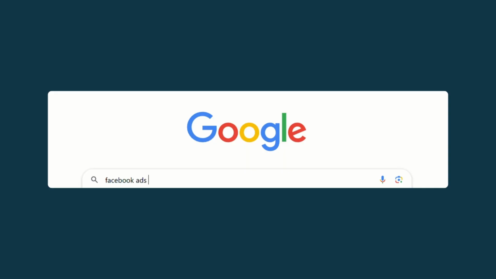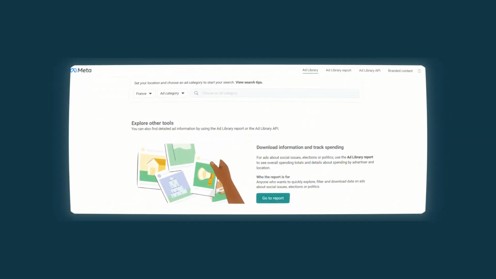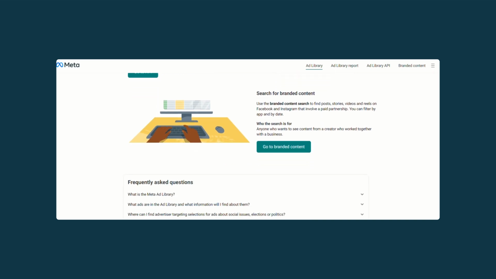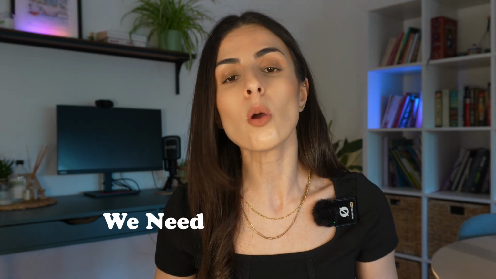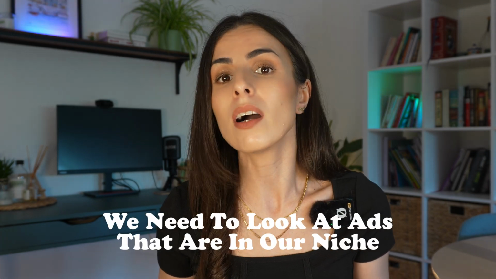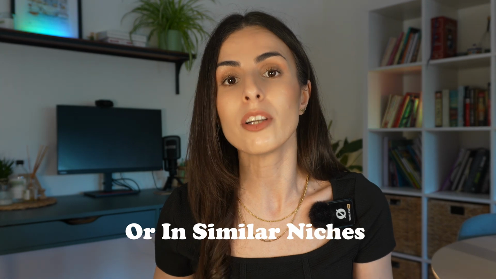And in order to find out what ads are working, we don't need to pay any dollar. We just need to go to the Facebook ads library where Facebook is going to show us all the ads that are active and running from other marketers. And when we are there, we are going to look for the ads that have been running for a long time because this means that these ads are performing well. Second, we need to look at ads that are in our niche or in similar niches. So let's get started and let's move to Facebook ads library to cover this step.